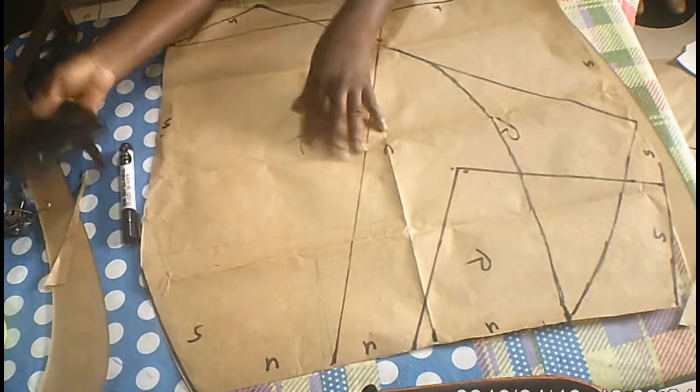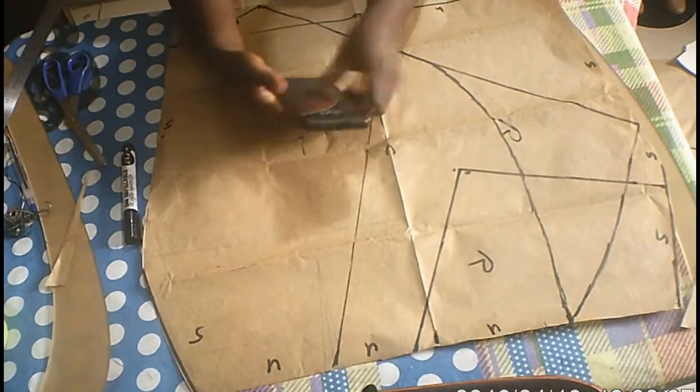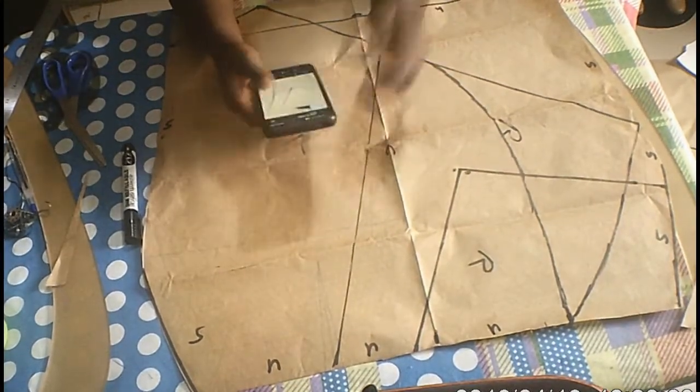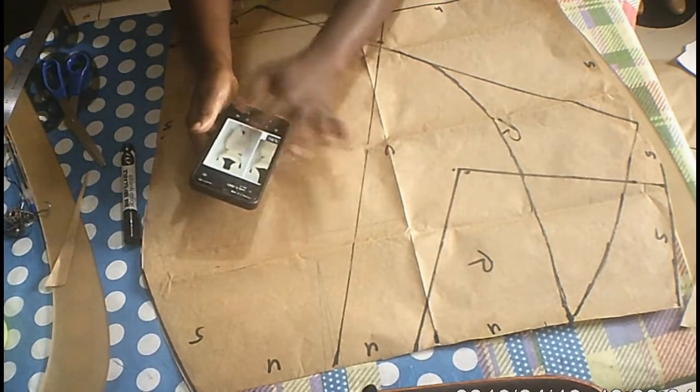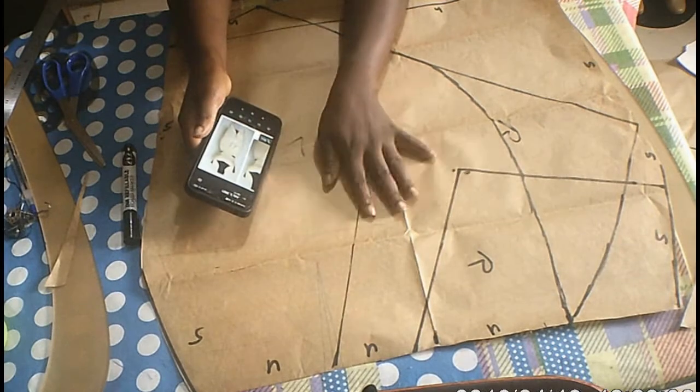Like I said, I will do the upper parts. I've done the eye collar. Hopefully I'll post it before this. If I've not posted, I'll still post it. Hopefully I will sync the whole upper part in another class.